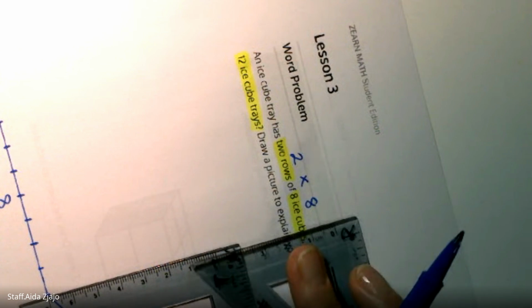So let's see if I have enough room to make 12. 1, 2, 3, 4, 5, 6, 7, 8, 9, 10, 11, 12. It would be all the way to here. So I'm going to pretend that this is about till here.